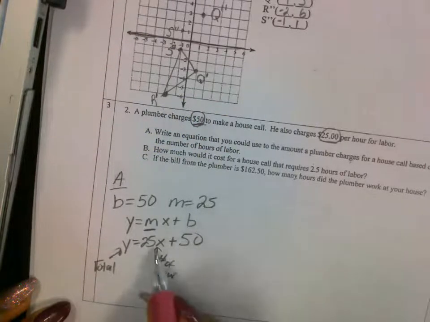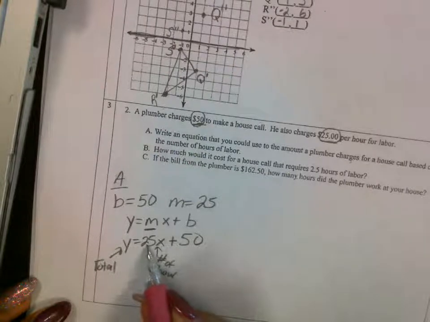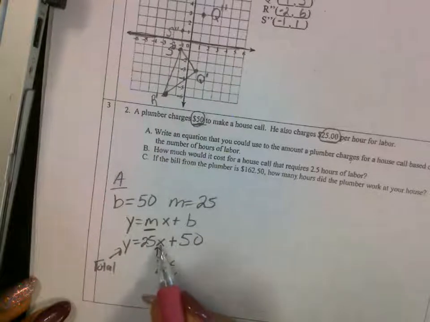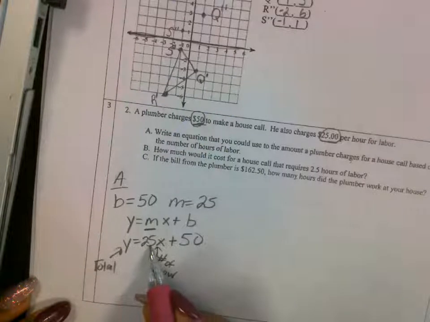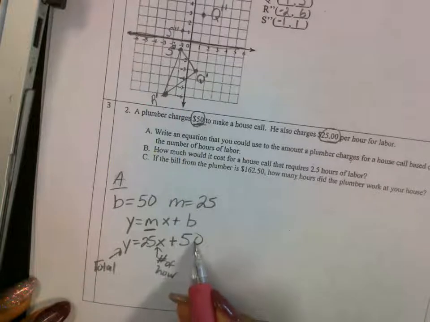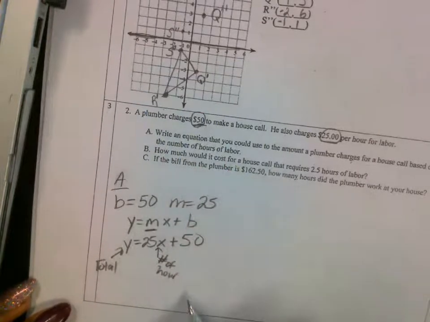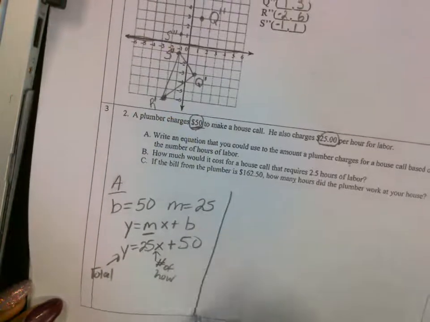So if the plumber is working 2 hours, then it's going to be 2 times 25. That's 2 hours times $25. That's going to be a total of $50, plus they automatically make $50 to make the house call. Okay? So now let's do B.